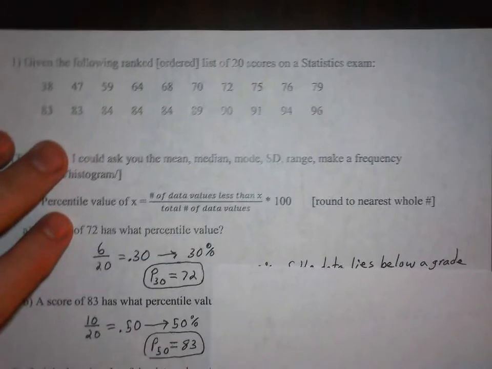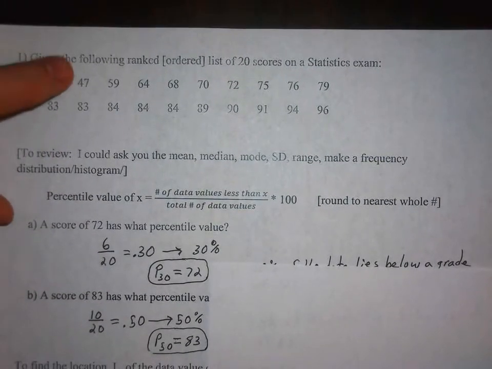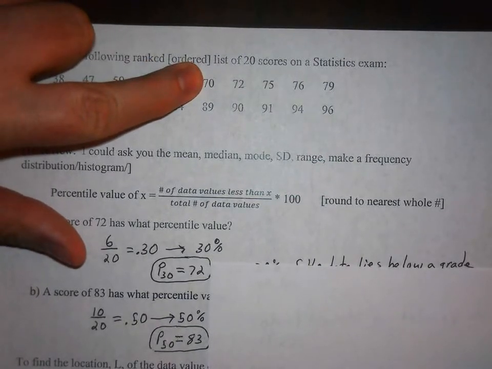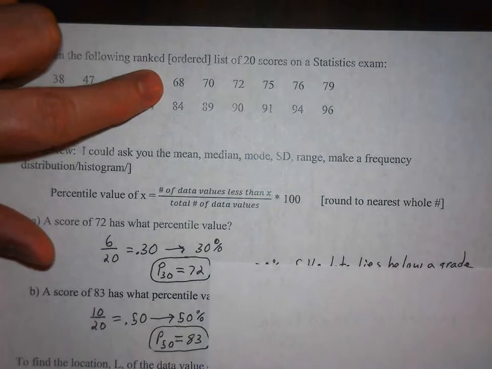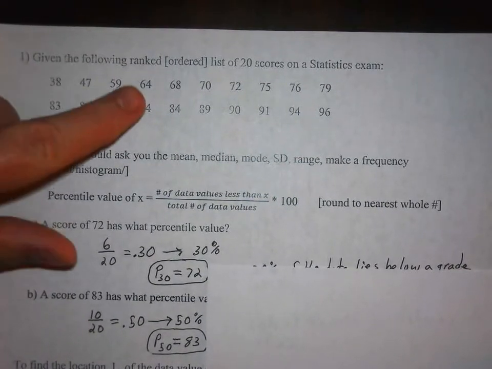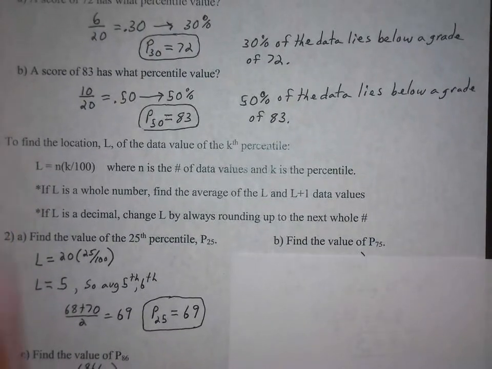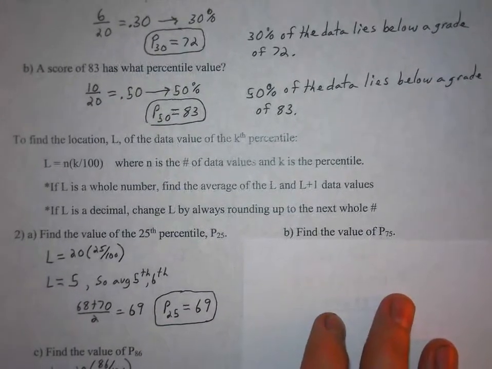So you go up to the list. Here's the 1st, 2nd, 3rd, 4th, 5th data value is 68, and 70 will be the 6th data value. So you average those together, basically add them and divide by 2, or it's fairly easy to tell that 69 will be between those two data values. So P25, the 25th percentile, is 69. So if you got a 69 on the exam, that would have been greater than or equal to 25% of all other scores.